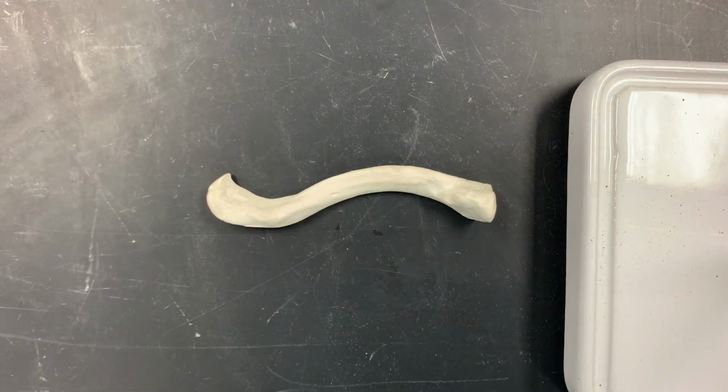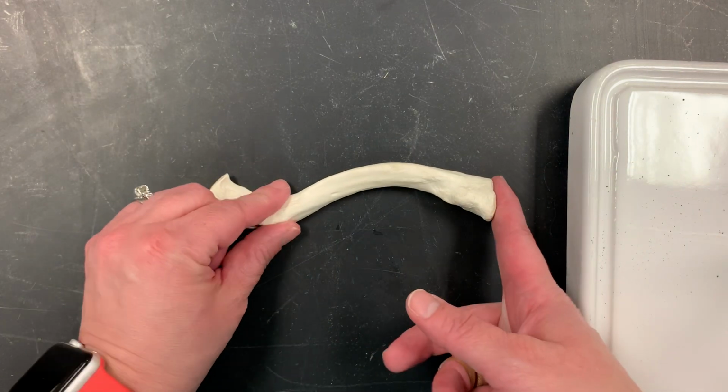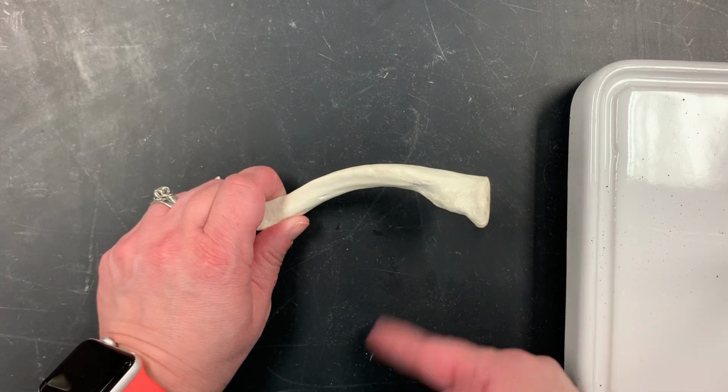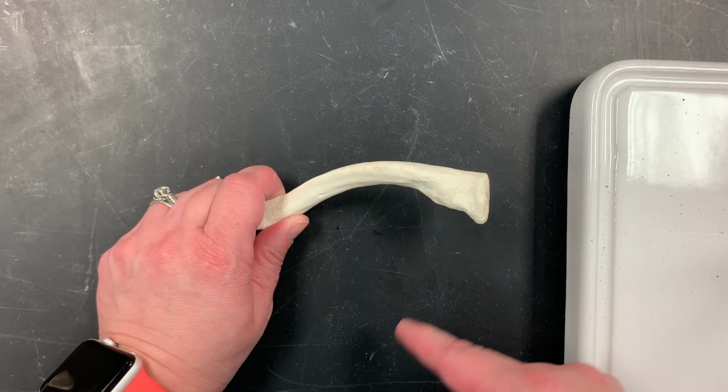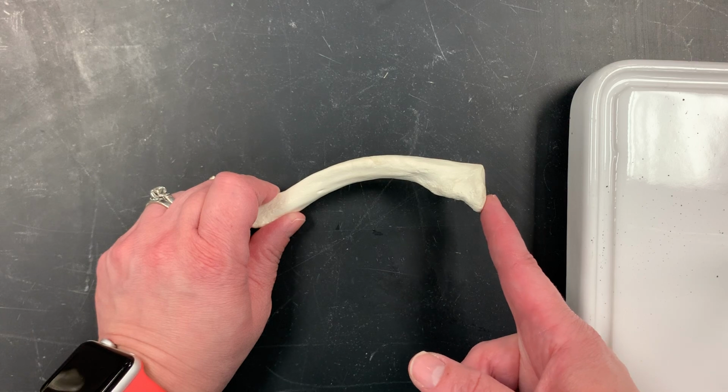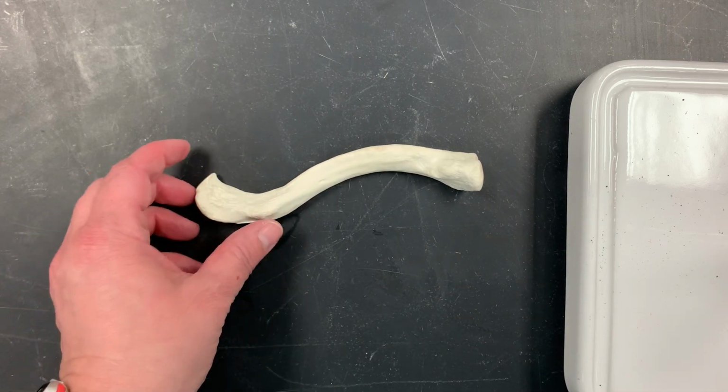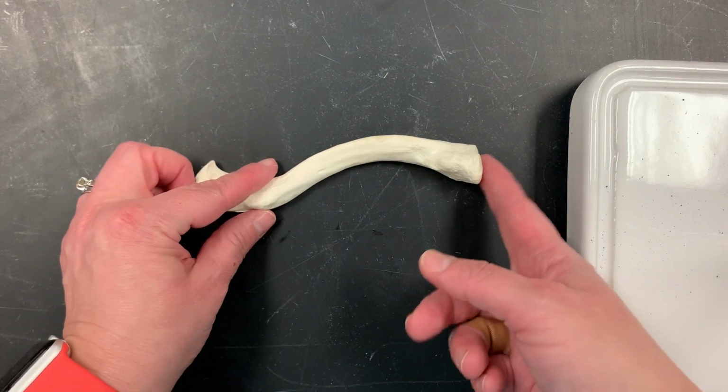And this is what it looks like. It's your collarbone. This flat end is your sternoclavicular joint, and this is where your sternum and your clavicle join together. So there's that. So you need to know this end right here.